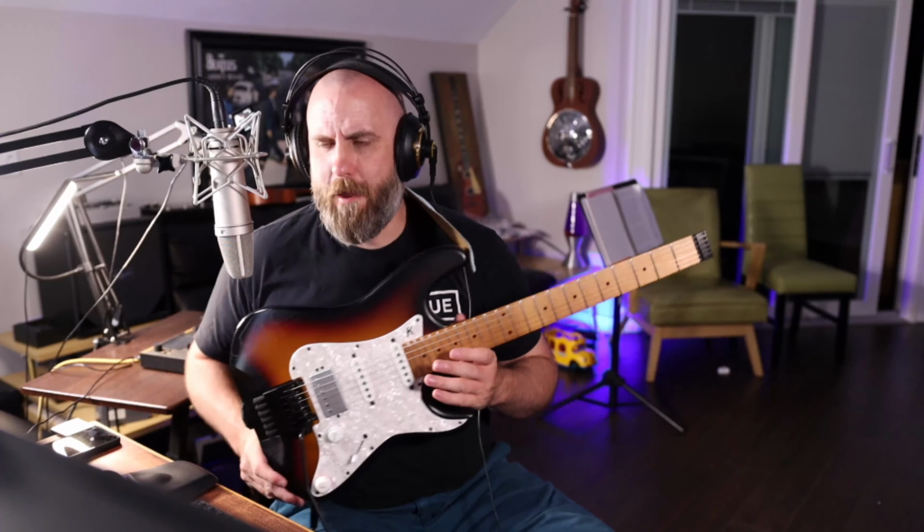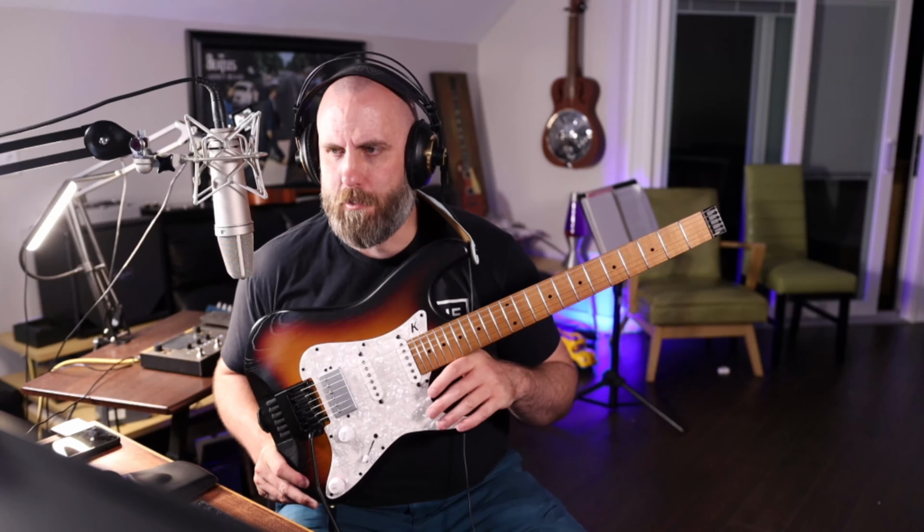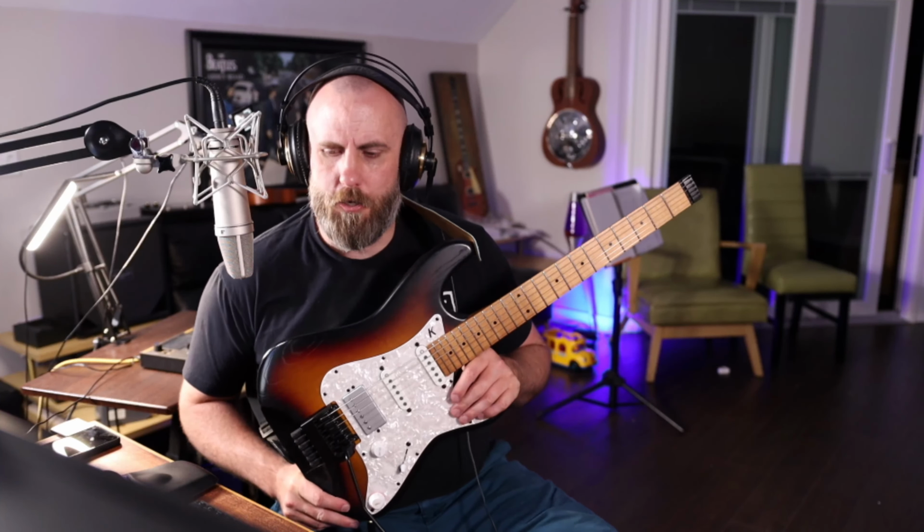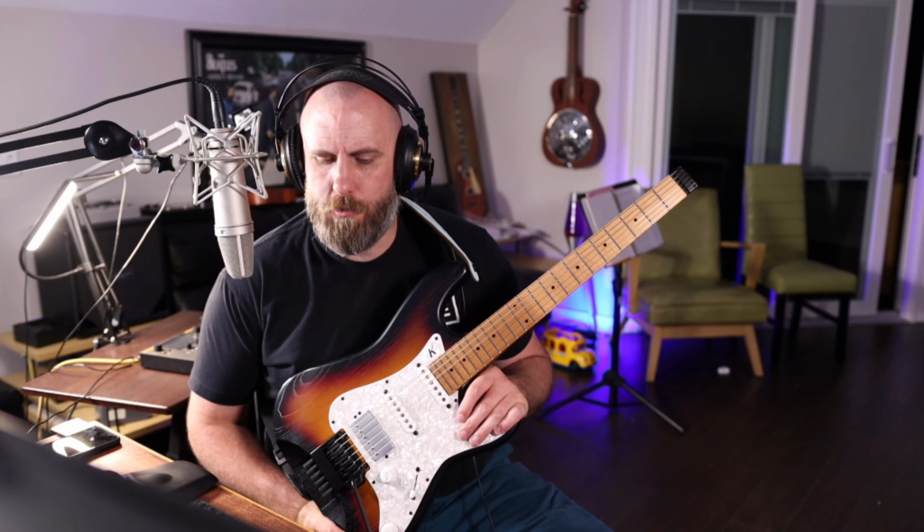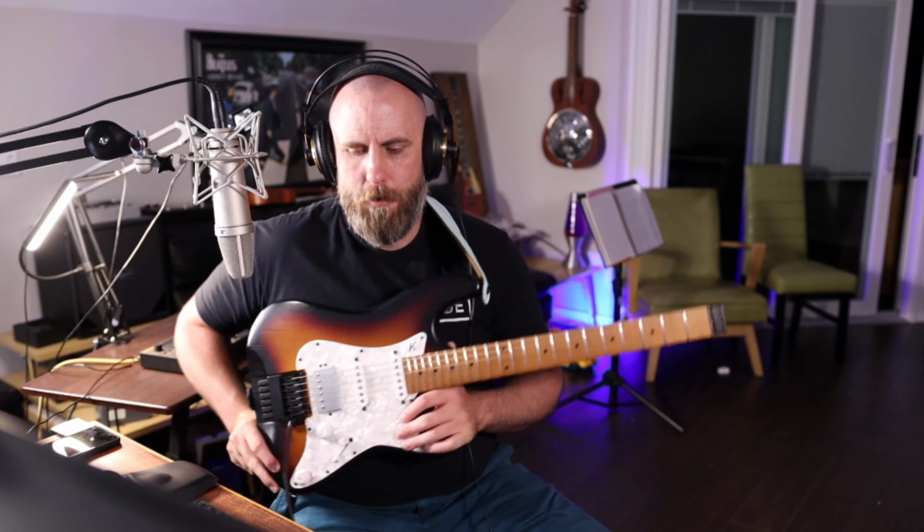So the guitars tonight have been Kiesel guitars. This is a Headless Delos. Also played a Zeus and an Osiris.